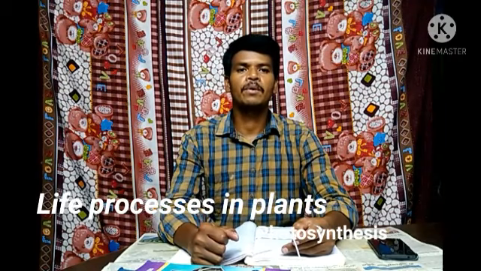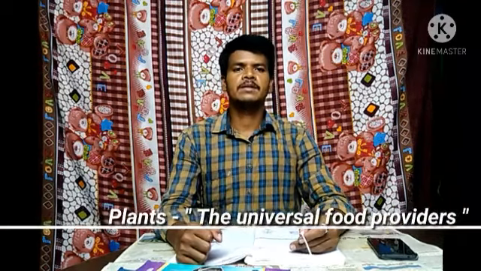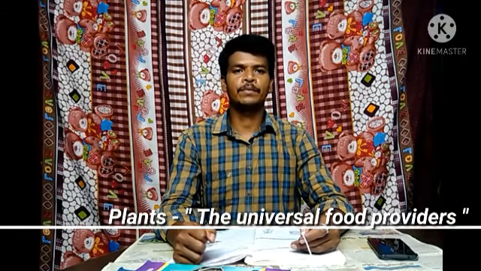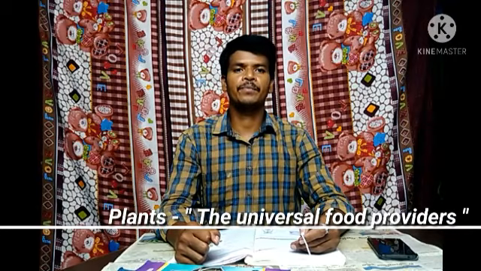Because of one of the life processes of plants, that is photosynthesis. Photosynthesis is the life process that helps in making food on their own. This is the reason why these organisms, or plants, are called autotrophs.